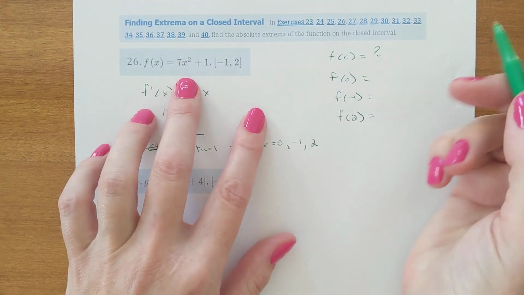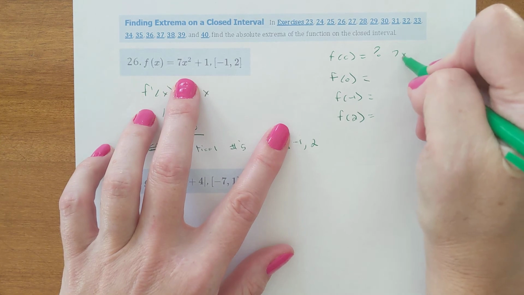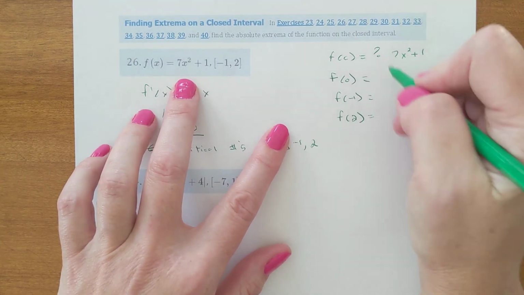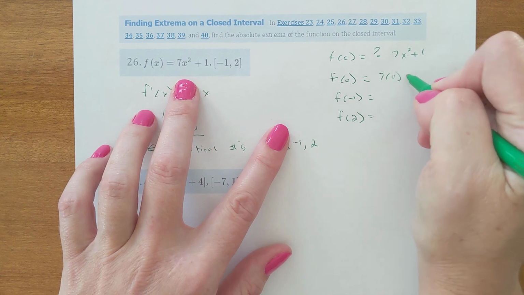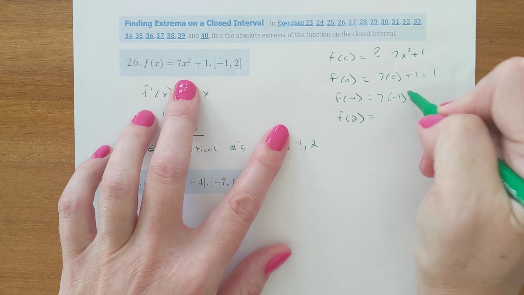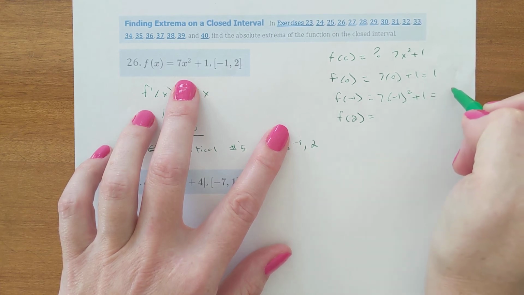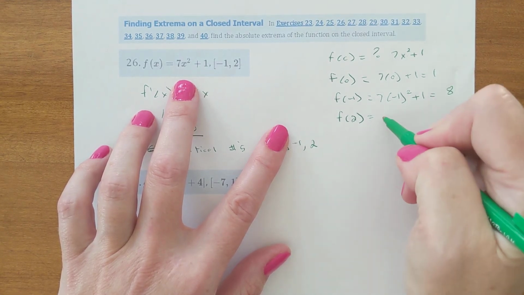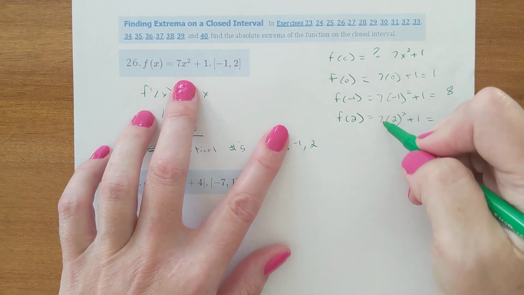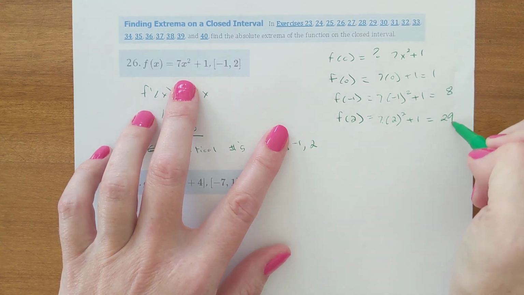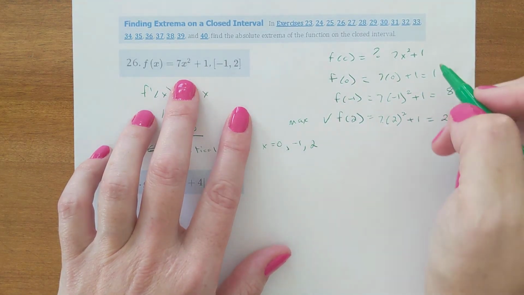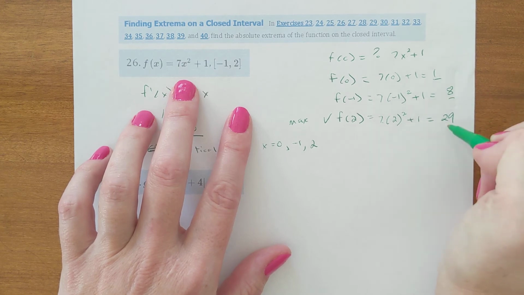So the original function was 7x squared plus 1. If you put 0 in there, you get 7 times 0 plus 1, which is 1. Then 7 times negative 1 squared plus 1 gives you 8. And then 7 times 2 squared plus 1, so 4 times 7 is 28, plus 1 is 29. So this one's going to be the max, and that's the smallest number, 1. We have 1, 8, and 29.